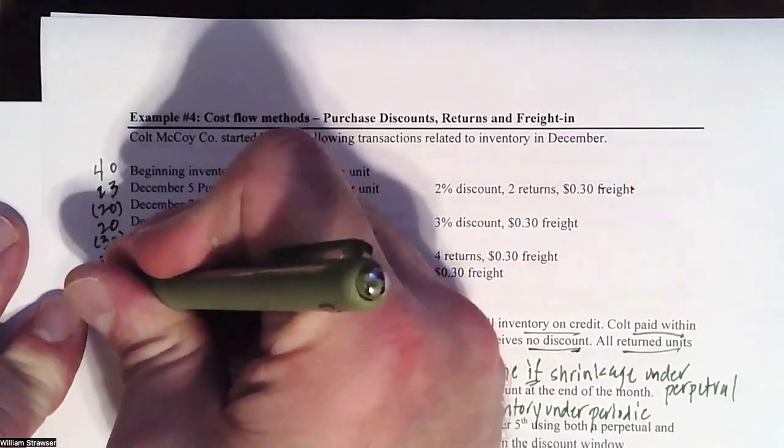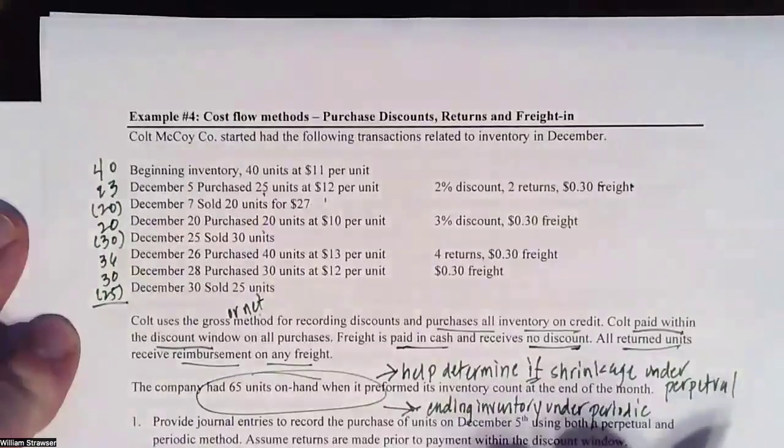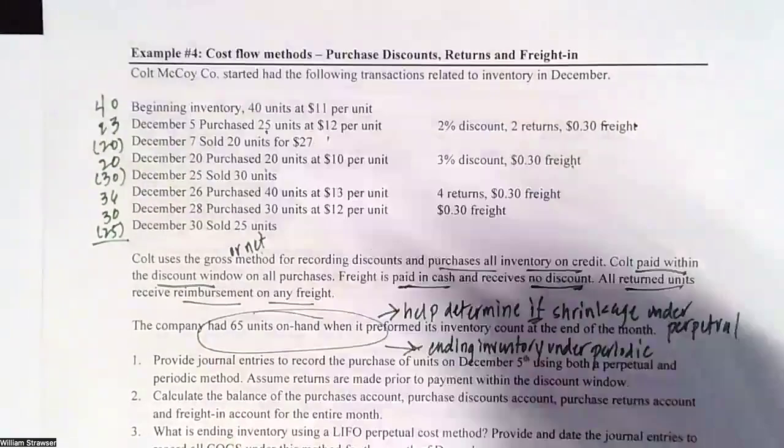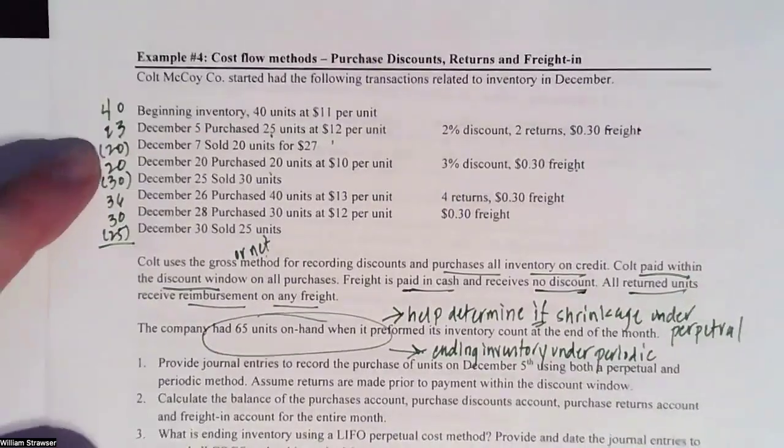So if I just keep track of what I purchased and sold, this is why perpetual helps, because it actually records the sales in inventory when they happen. As the sale is happening, it credits inventory. So I have, let's see, 63 units. Those cancel.